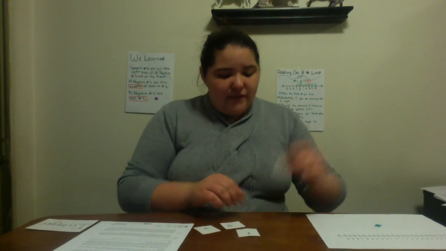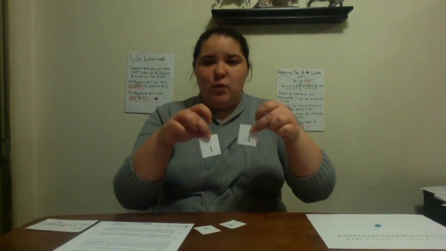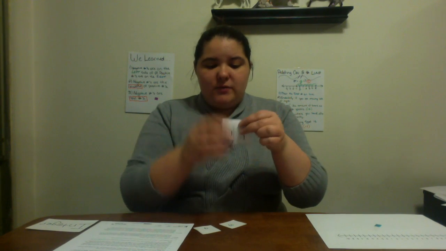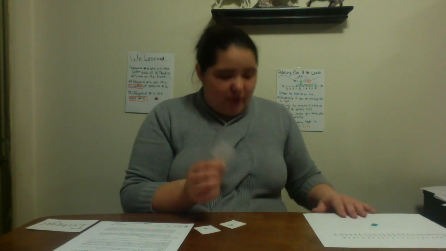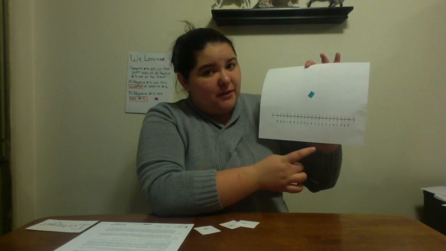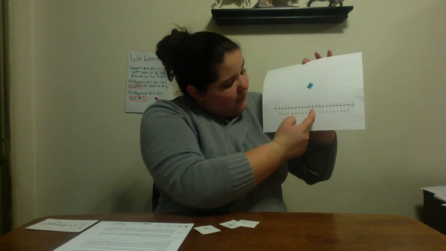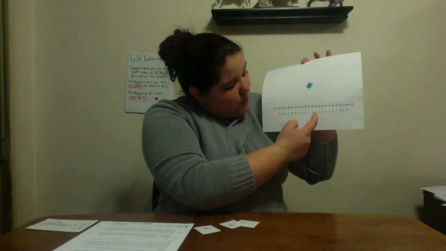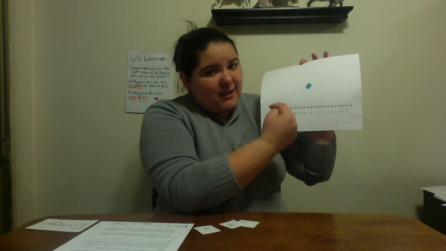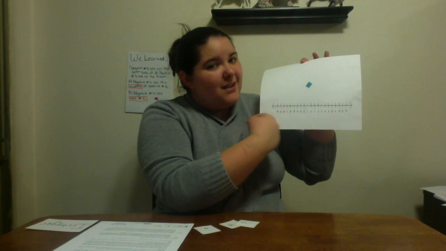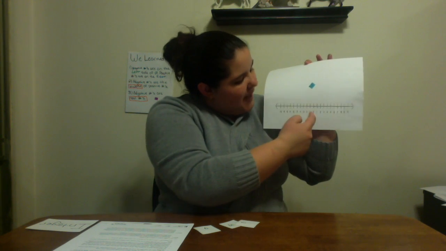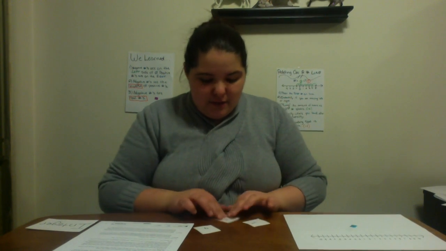So I have a -1 and a 1, okay? So those already equal 0, right? And we can do that by using our number line. We can see that if I had 1 -1, which minus would be moving to the left, we would end at 0. Good job. So for that, I'm already at 0.